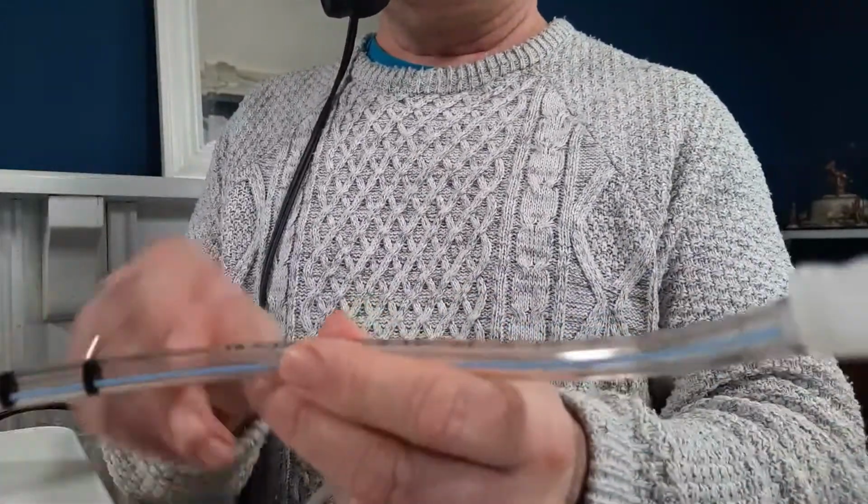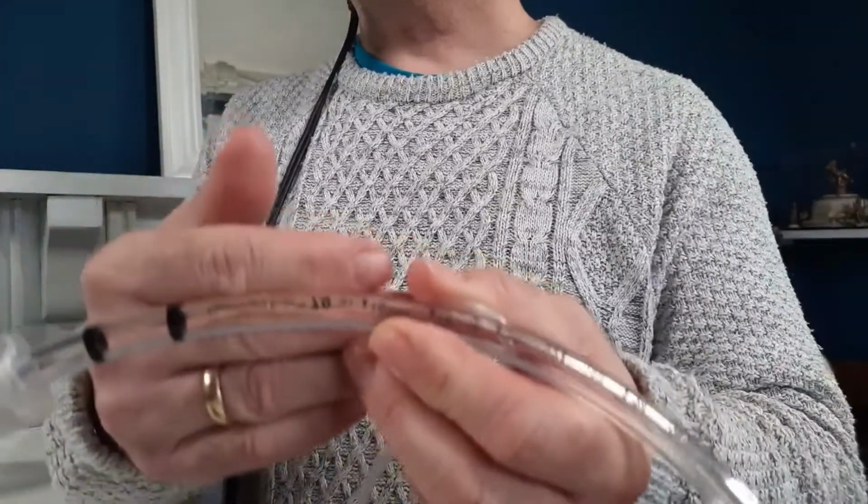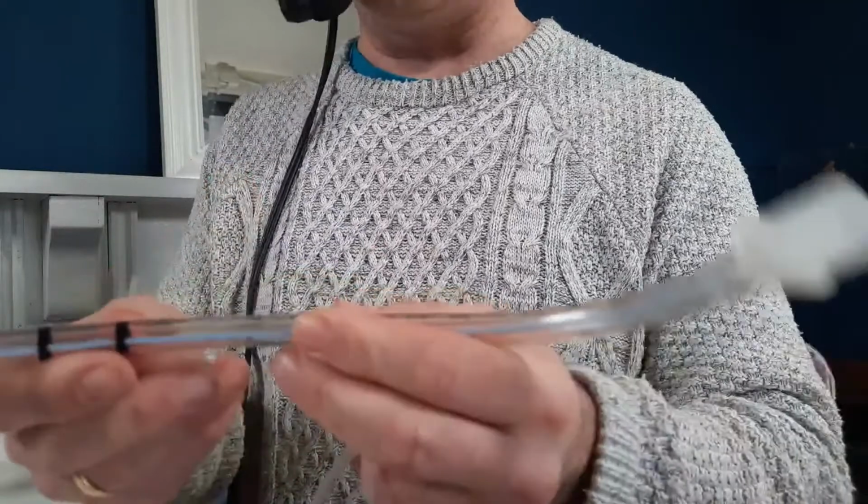So the other thing that's on it is obviously the size. So we can see here the size of the tube is a size 7. And the size relates to the internal diameter.